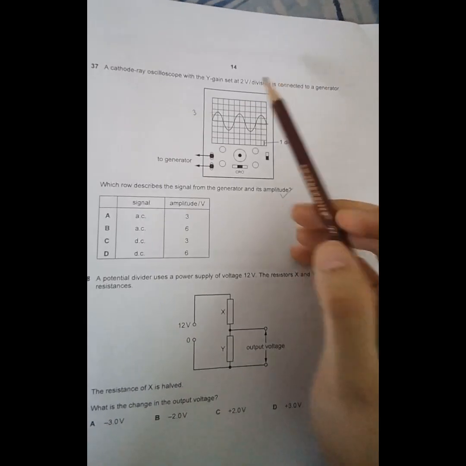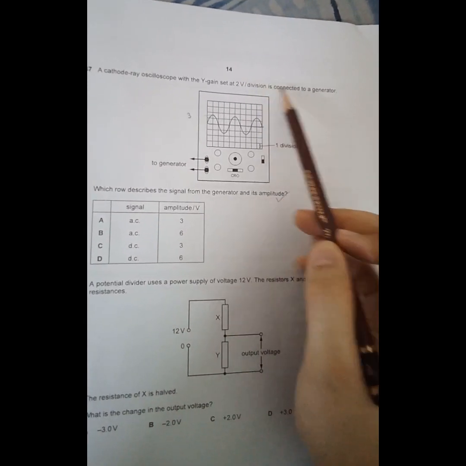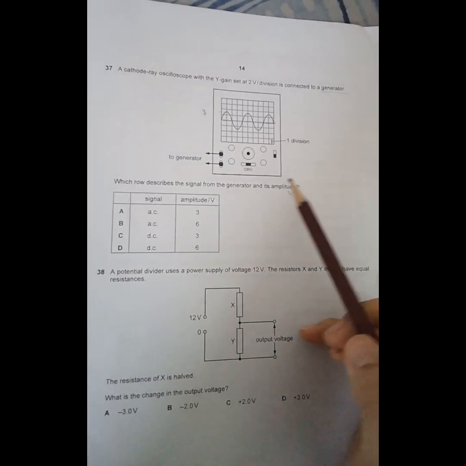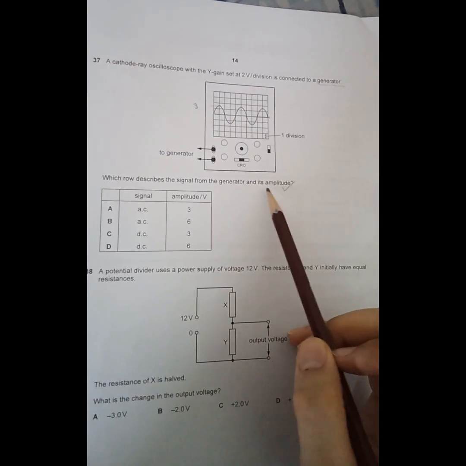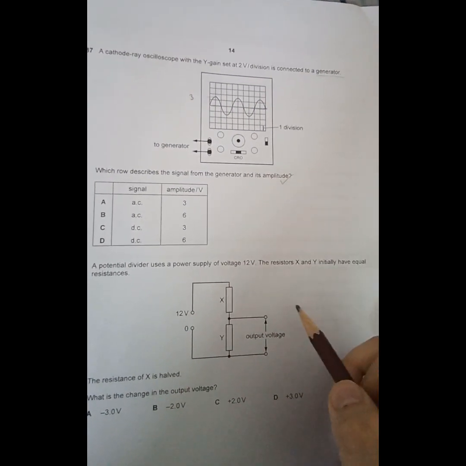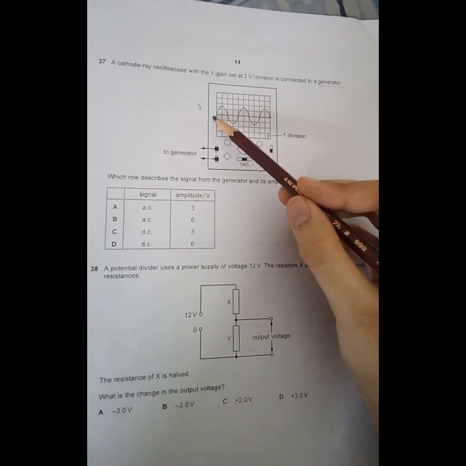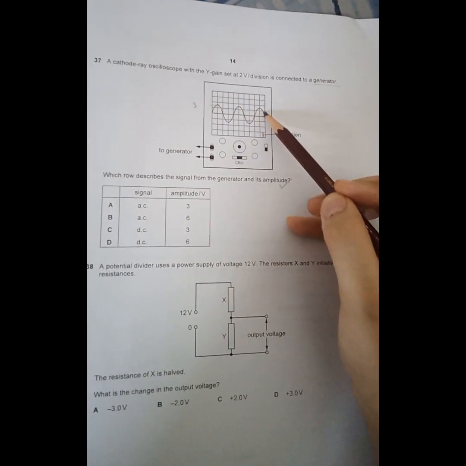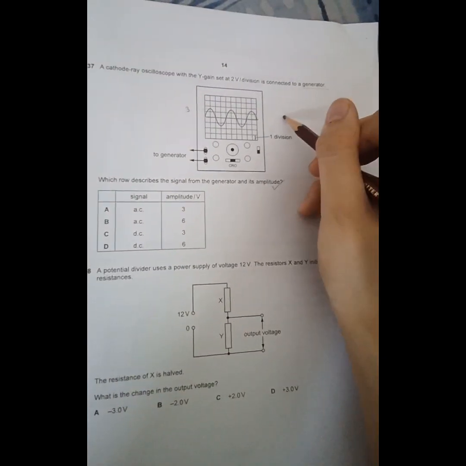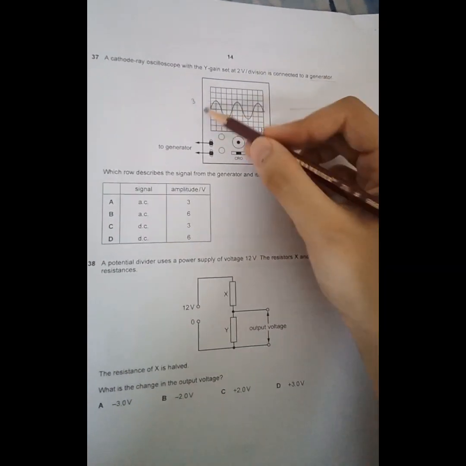A cathode ray oscilloscope with a Y gain set at 2 volt per division is connected to a generator. Which row describes the signal from the generator and its amplitude? Okay, so from seeing the shape of the wave, we know it's an AC supply, because if it was DC, then it would have been a straight line. There wouldn't have been variations like this. It's an AC supply.